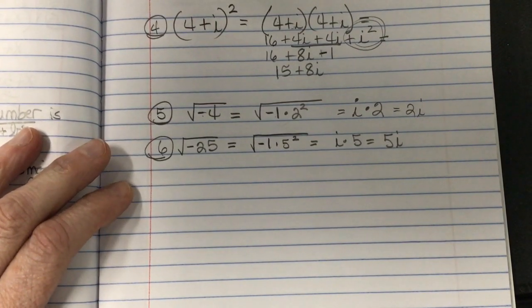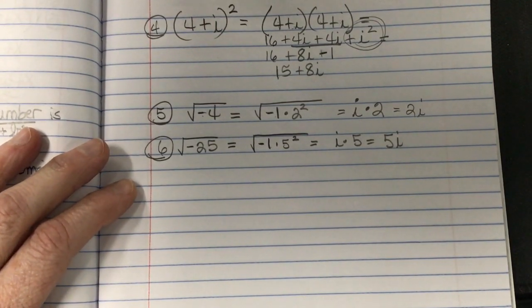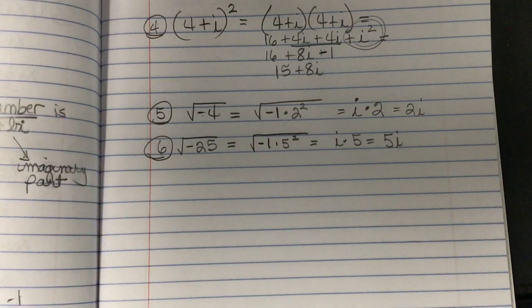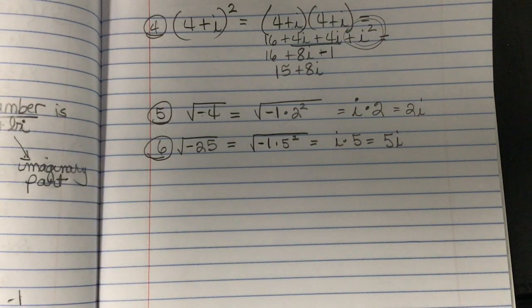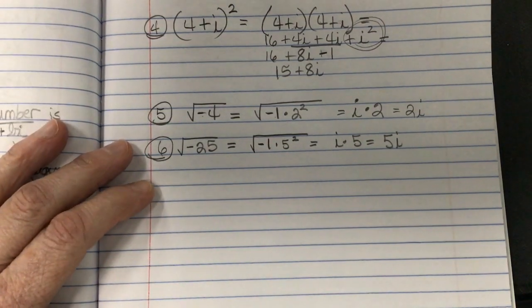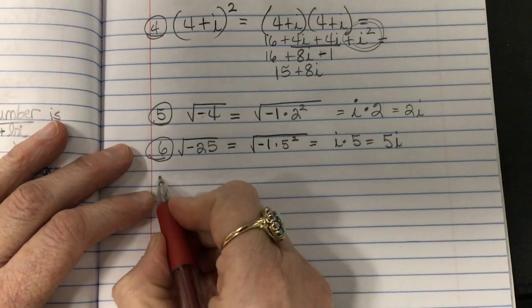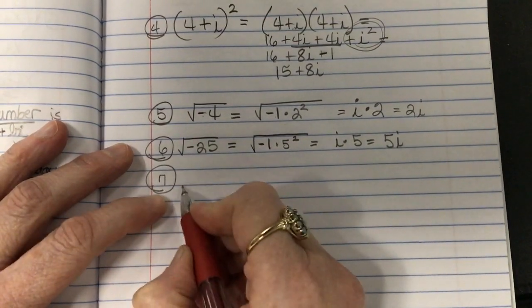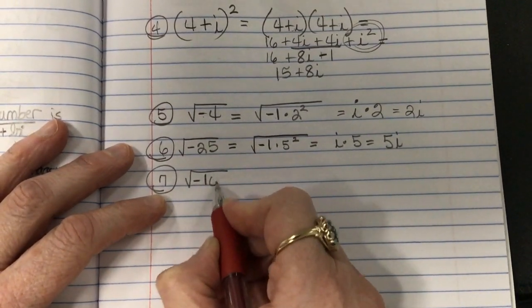You'll get comfortable with it enough. I think you will. I've never taught these last ones at this point. I could not find a worksheet with them on it, so I just had to add them myself. It's kind of like the classwork for 28. I had to add some problems because I know what's coming next week. Let's do one more. Let's do the square root of -160.